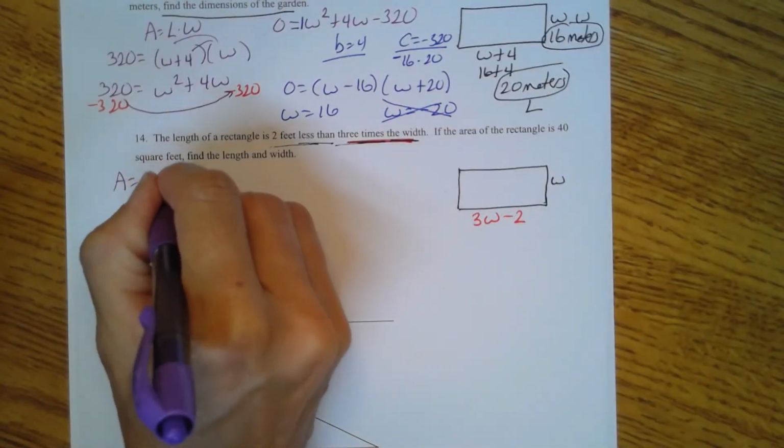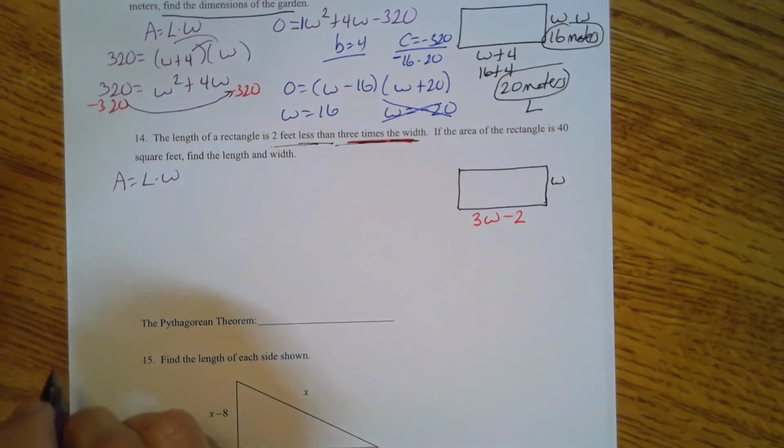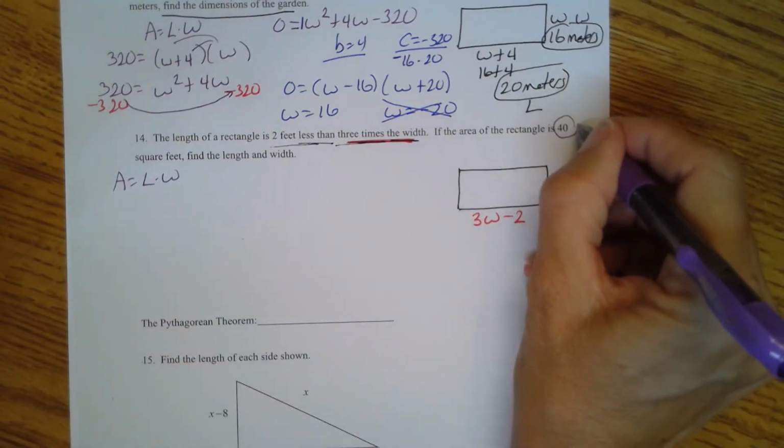Formula for area, again, is length times width. What do we say the area is? 40 square feet.